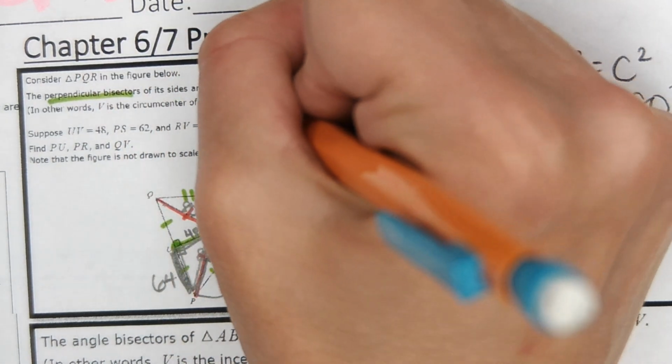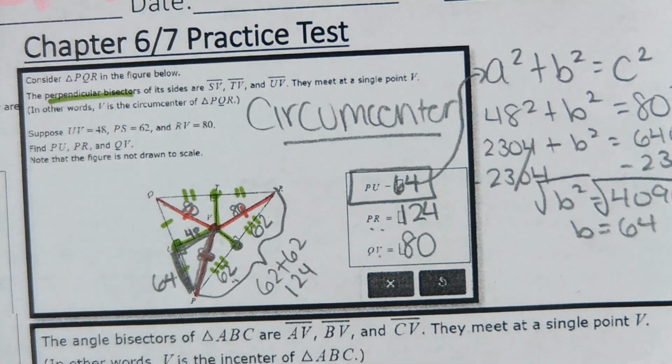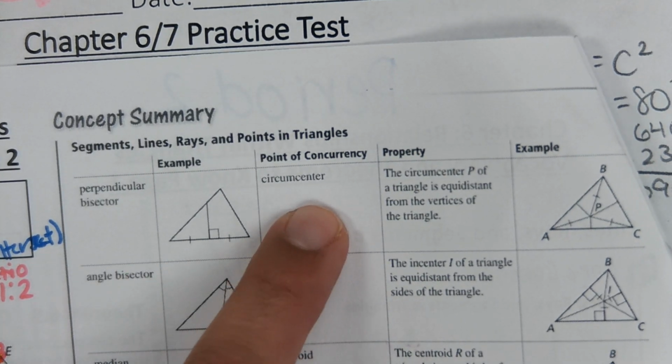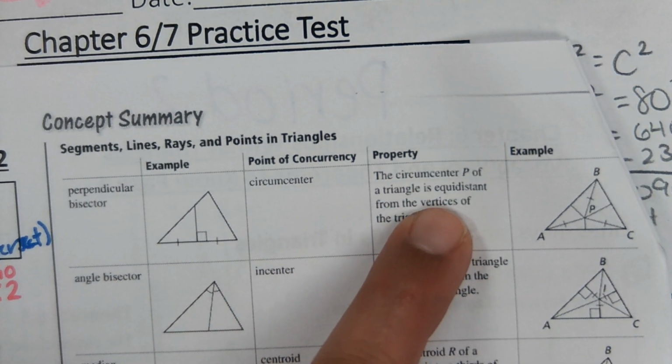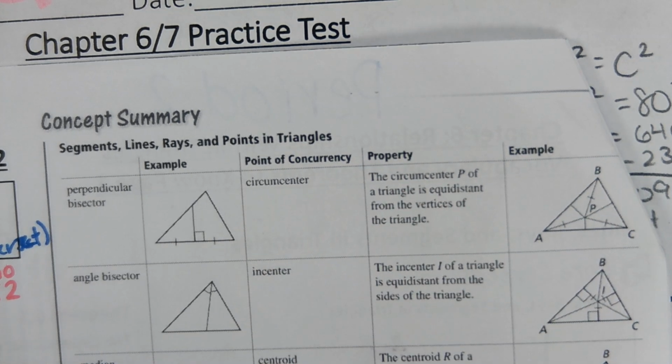Okay, so this one was for circumcenter. So just maybe make a note. And then in your notes, you have this little chart: perpendicular bisector, circumcenter, and it says the circumcenter of the triangle is equidistant from the vertices, and it has a little picture here that you can use to help you.